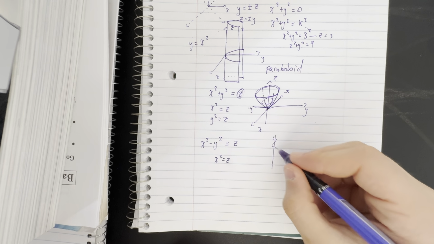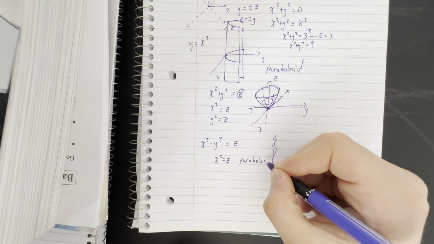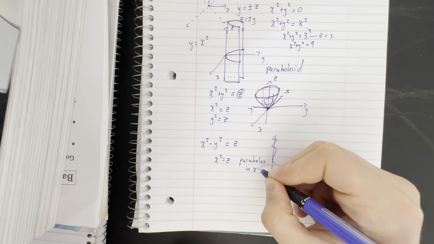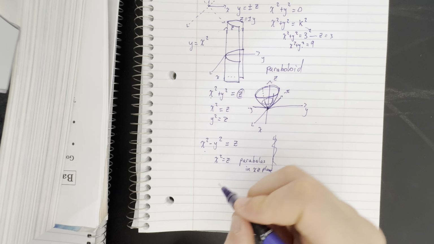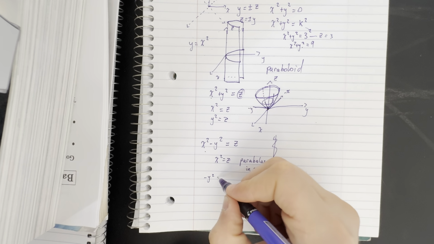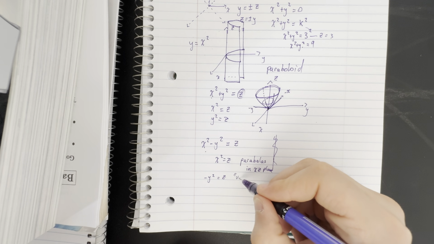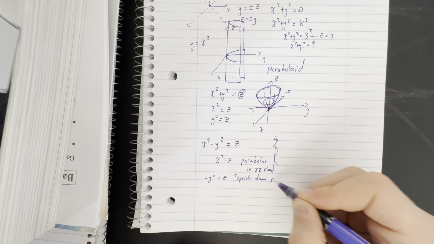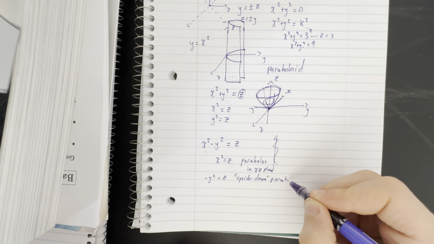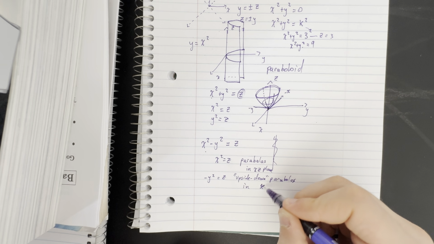These are parabolas in the xz plane. And if x is 0, you have negative y squared equals z. So these are upside down parabolas in the yz plane.